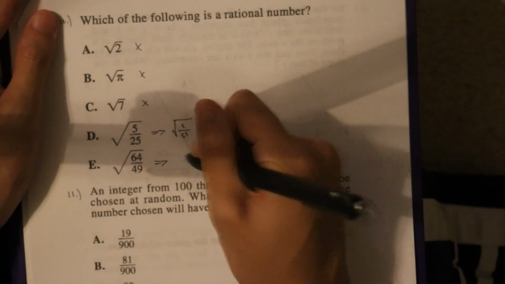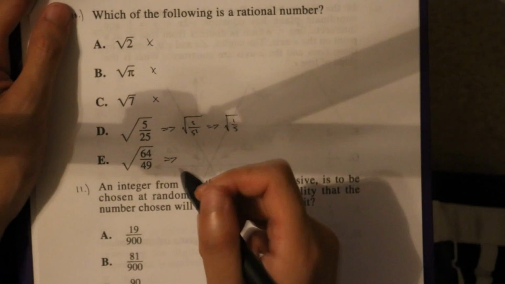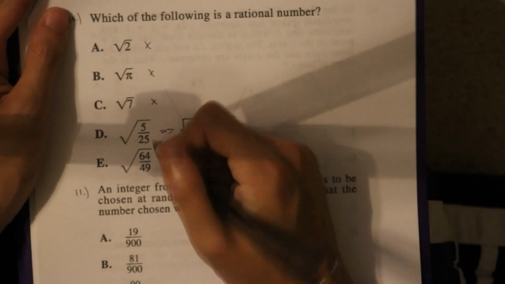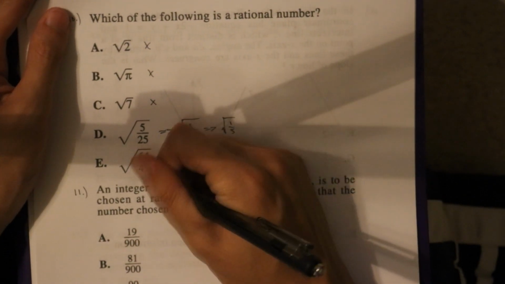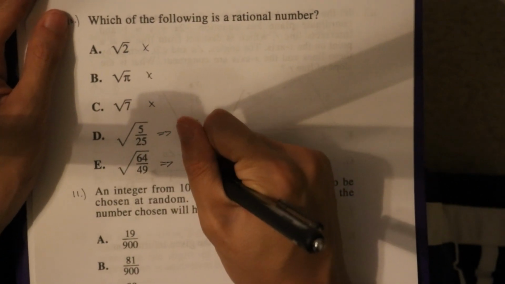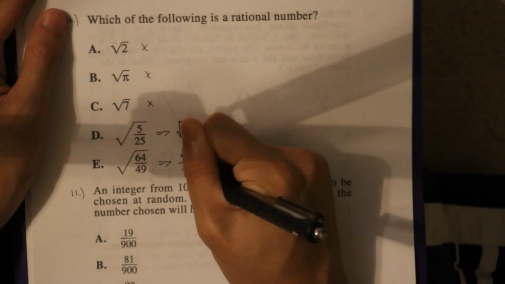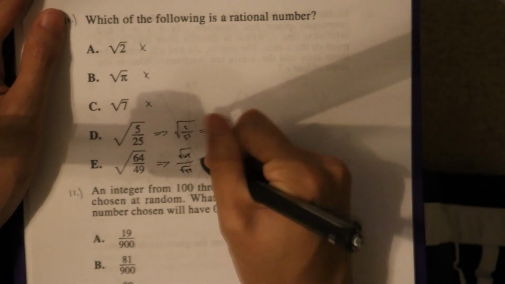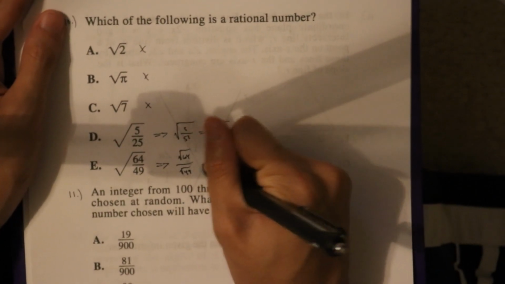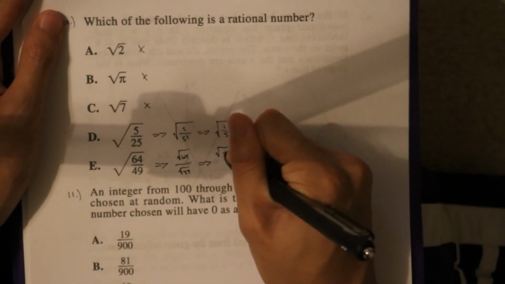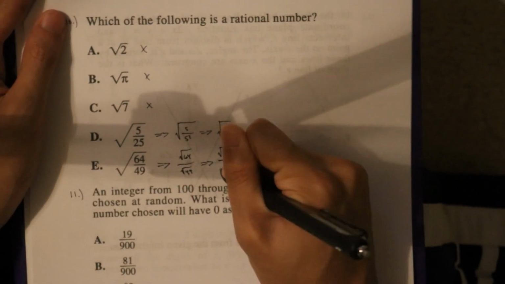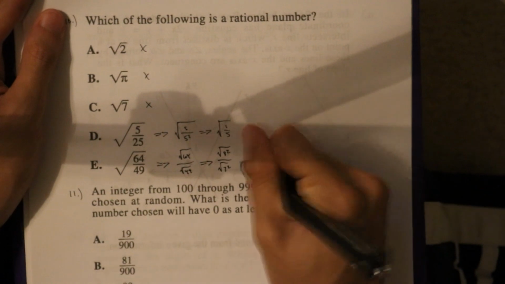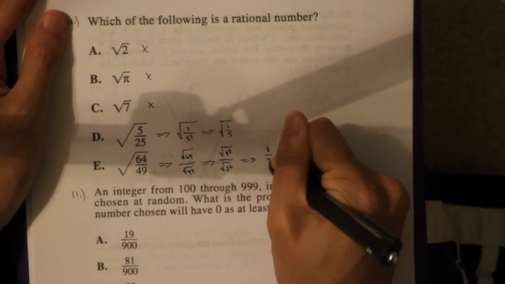Now let's take a look at the last choice. The answer is E without a doubt, but I'll show you. Another way to rewrite the square root of 64 over 49 is the square root of 64 divided by the square root of 49. Now you might notice that 64 and 49 are perfect squares, 8 squared divided by 7 squared, and it will just be 8 over 7.